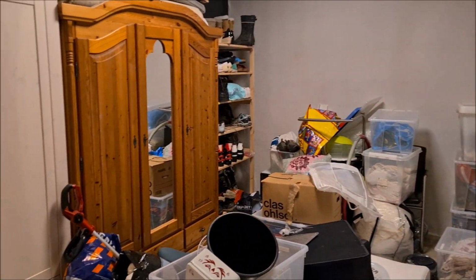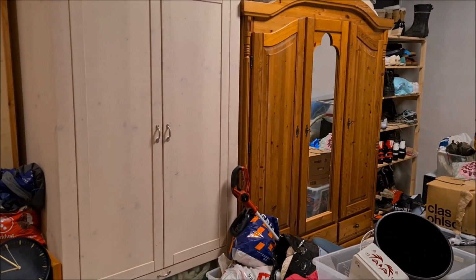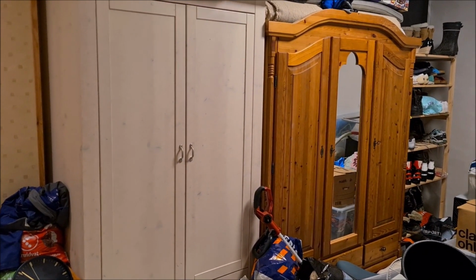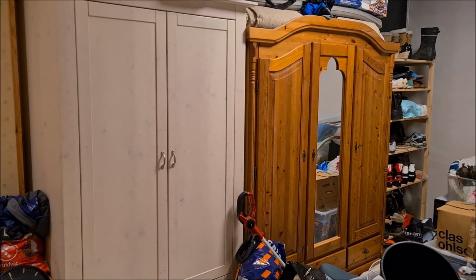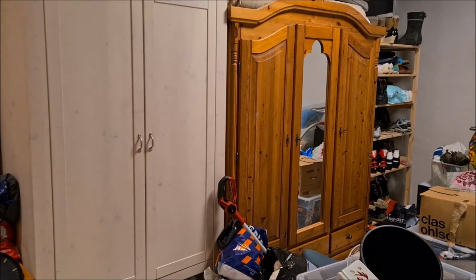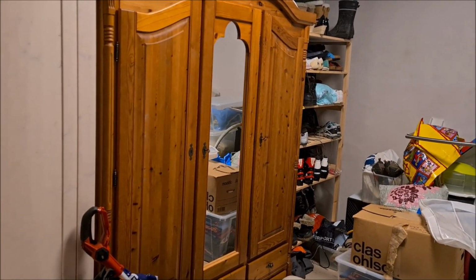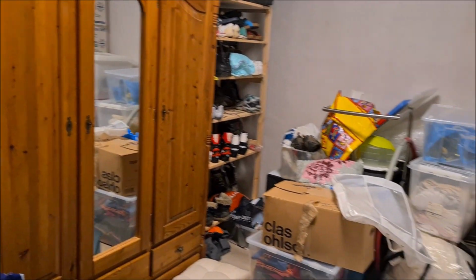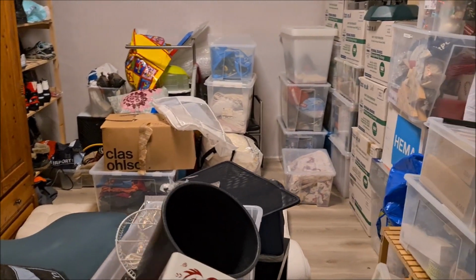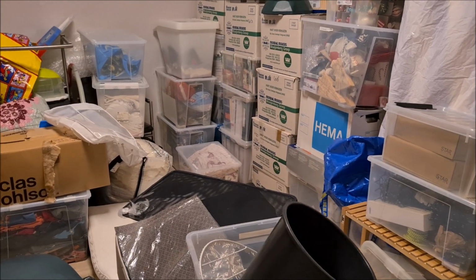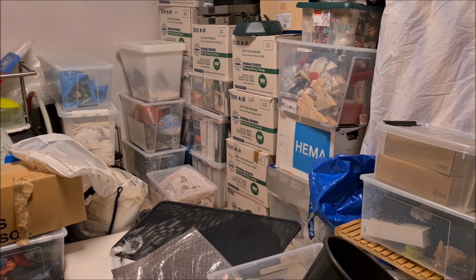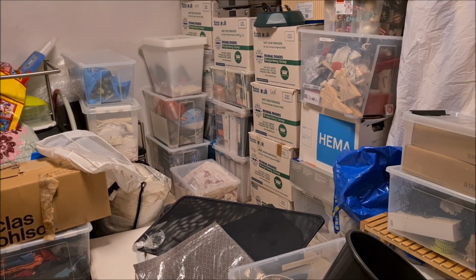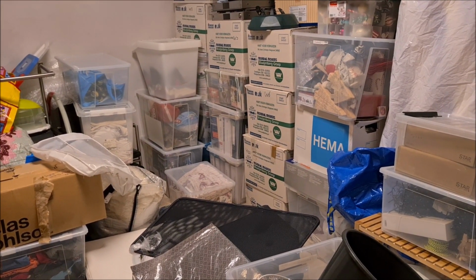As I said, we are using it for storage. We've been living here for 4.5 years, and it has been used as storage all that time. We have 2 cupboards there, and some shelves where we store shoes, skiing equipment, lots of stuff. But there are also quite a few boxes that have been placed here after we moved in without ever having been looked at or used since.